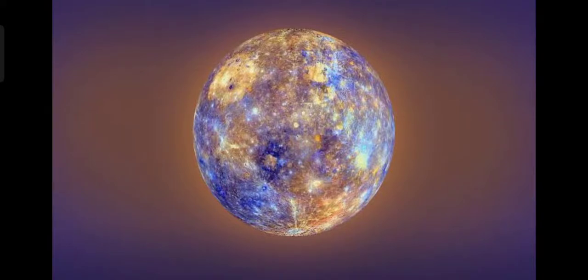Mercury is the nearest to the sun and it is the smallest planet of the solar system and it does not have any moon.